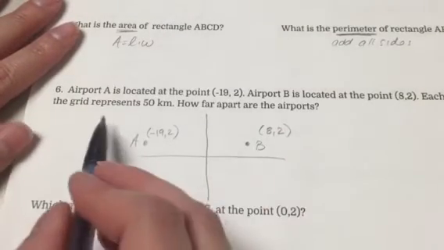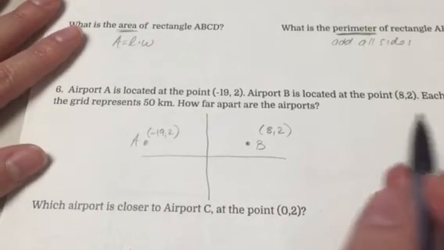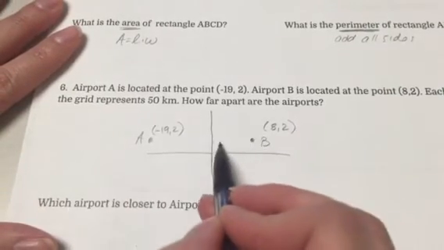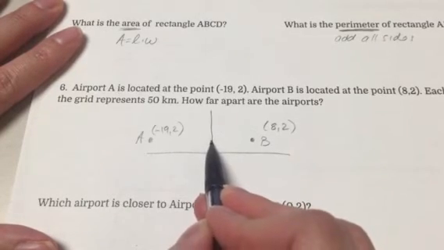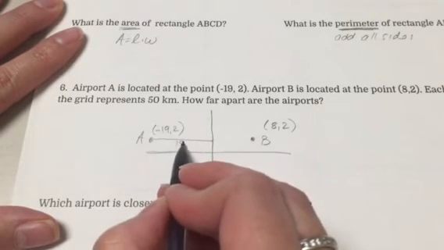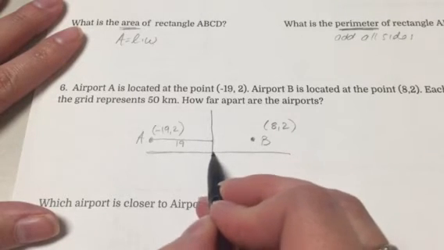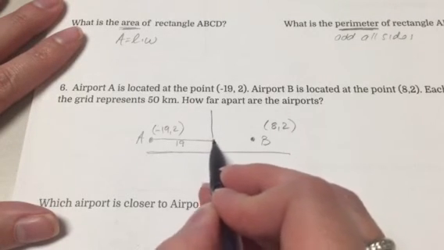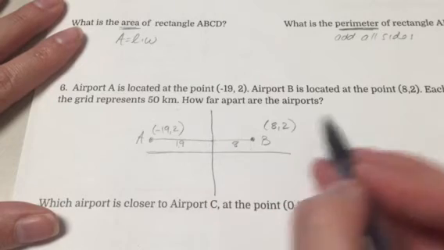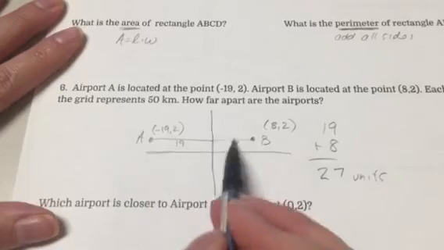Now, each unit on the grid is 50 kilometers. So how far apart are the airports? Well, the first thing I want to find out is how far apart they are. So if I count from here to airport A, I had to go left negative 19, so that's a positive distance of 19 units. If I'm going to airport B, remember you start here, I have to go to the right 8 units. So 19 plus 8 would give me a total of 27 units, okay?